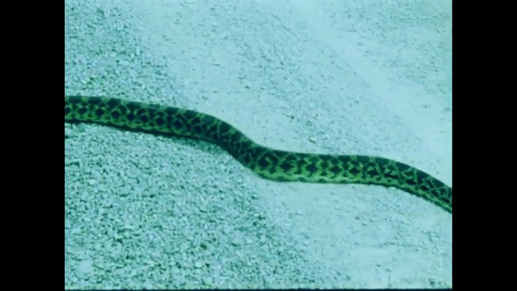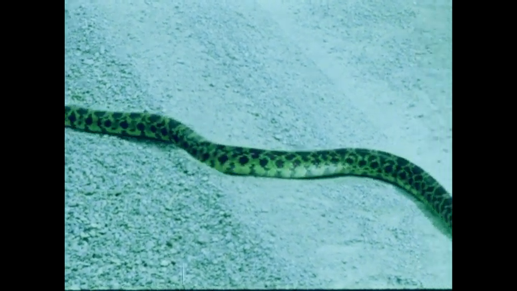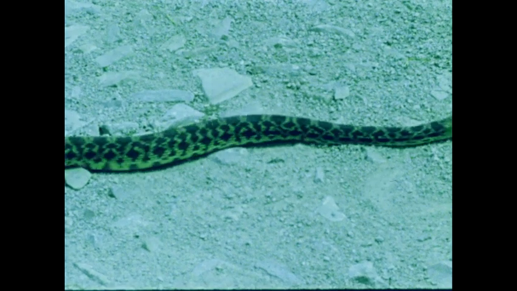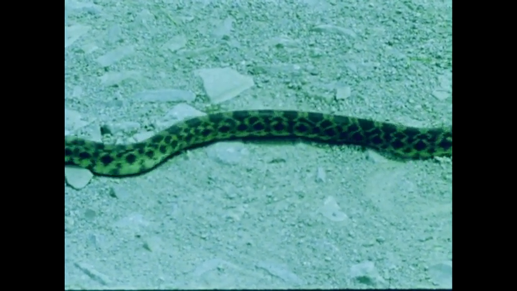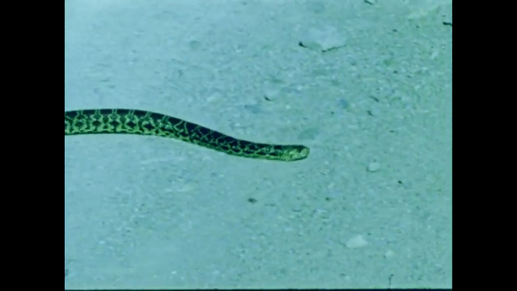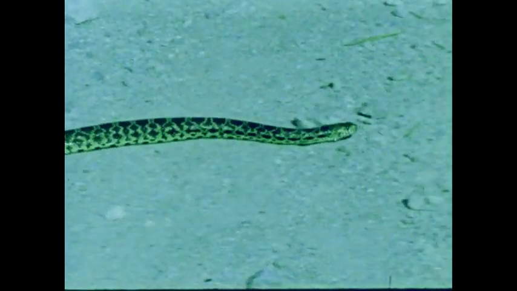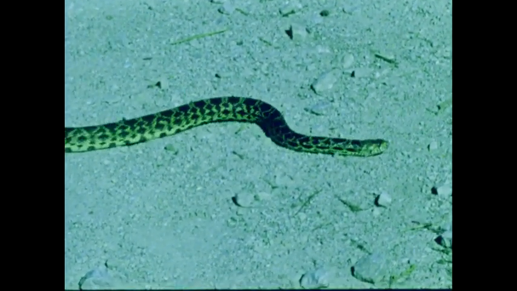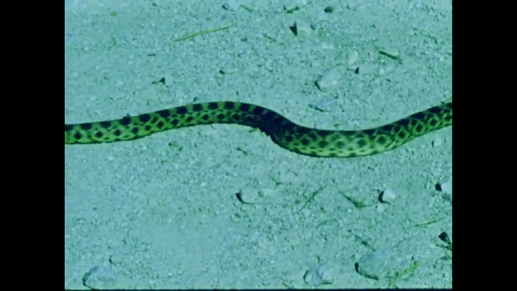Some land animals are adapted for moving without legs. A snake has a long, flexible backbone, which makes it possible for the snake to bend its body into curves. By pushing against the outside of each curve, the snake is able to move its body forward. So there are several adaptations that help different kinds of animals to move on land.